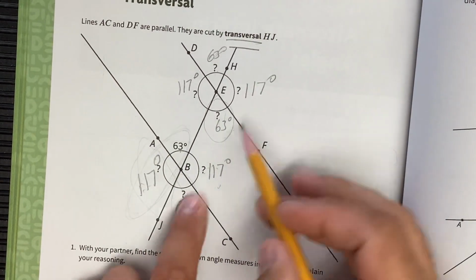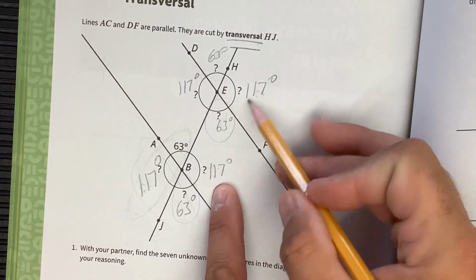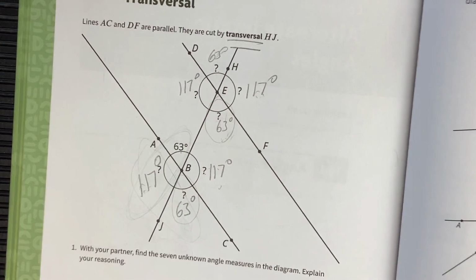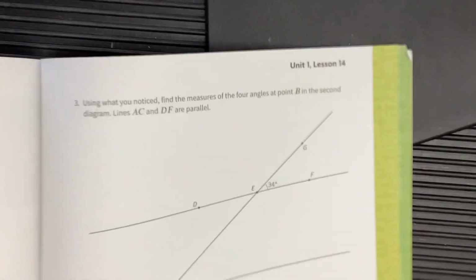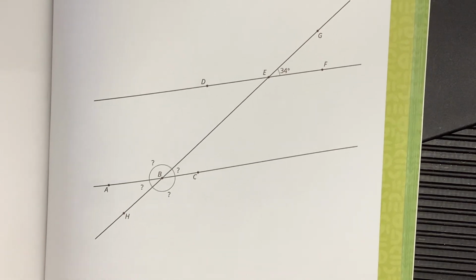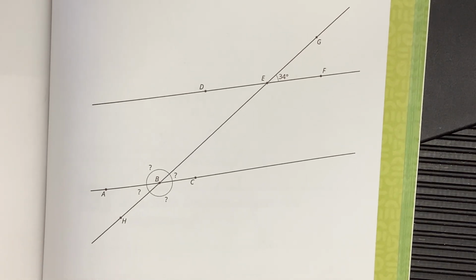Right? Corresponding, you could say this is corresponding. You could say it makes 180. However you'd like to describe that. But they're all the same. So once you have one, you should be able to get them all. Same thing here. Fill them all out.